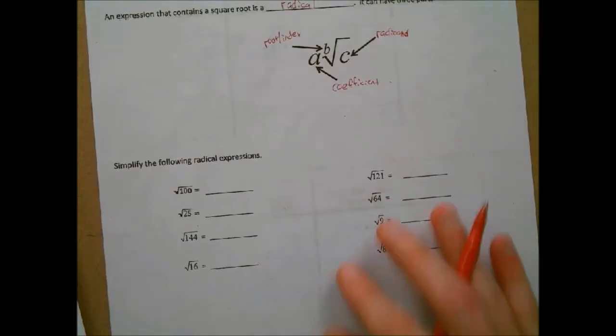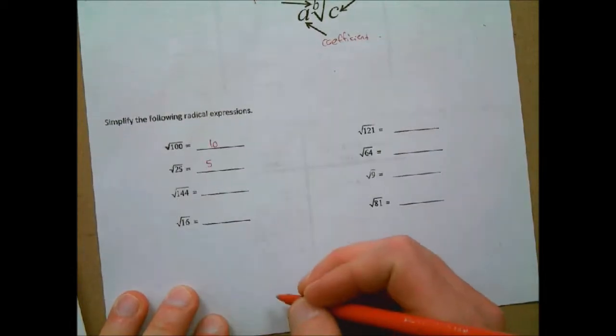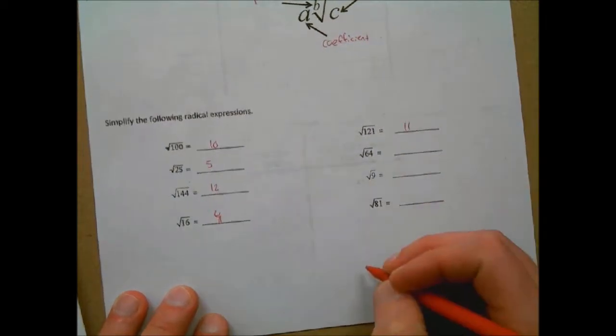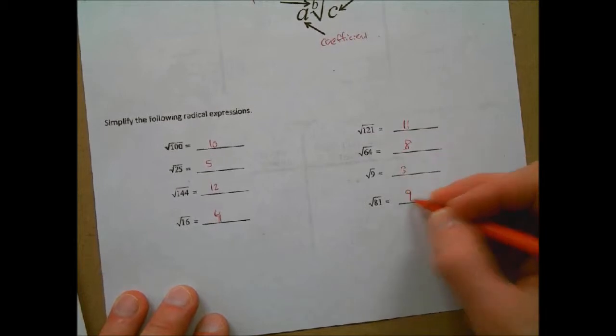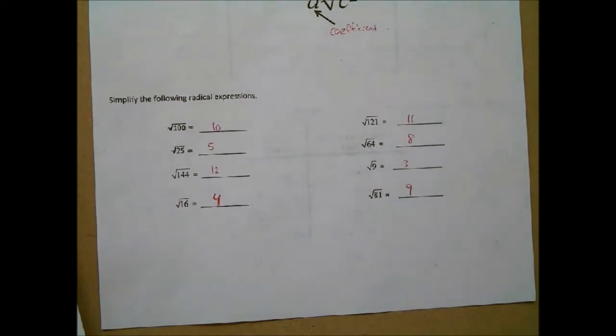So, back to what we're talking about here. We'll simplify some of these radicals. What's the square root of 100? 10. Square root of 25? 5. Square root of 144? 12. Square root of 16? 4. Square root of 121? 11. Square root of 64? 8. Square root of 9? 3. Square root of 81? 9.